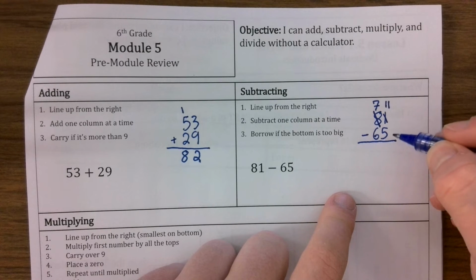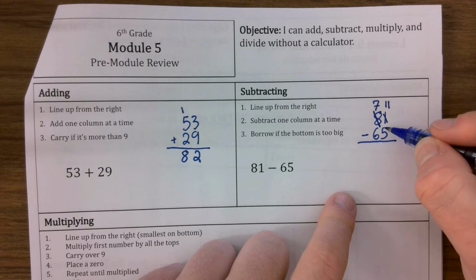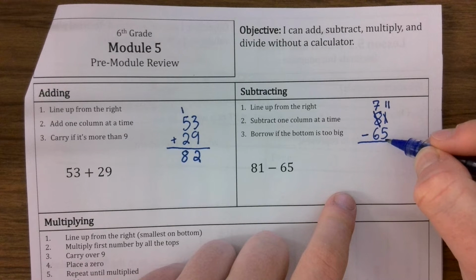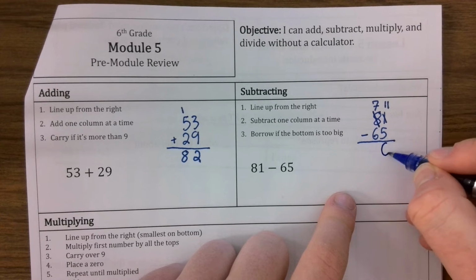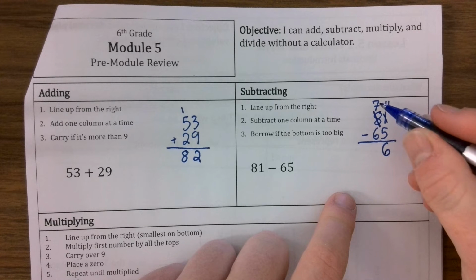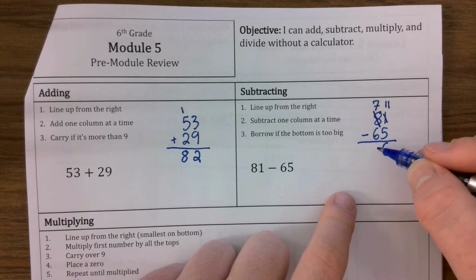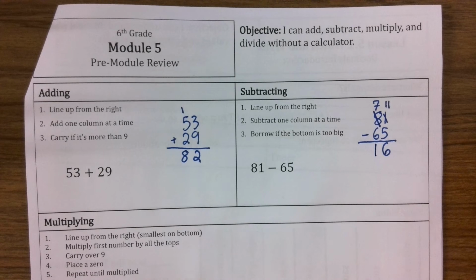Now I've got 11 minus 5, so 11, 10, 9, 8, 7, 6. Next we have 7 minus 6, leaves us with 1, and there's our answer. 81 minus 65 is 16.